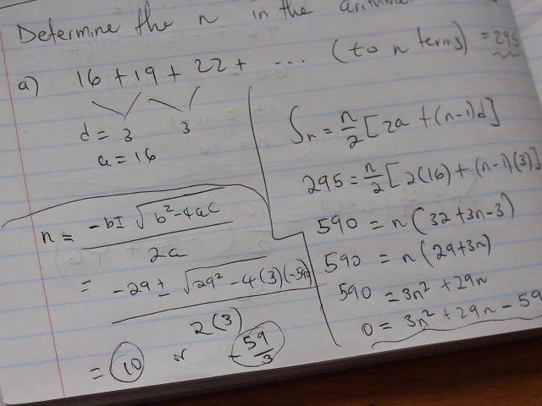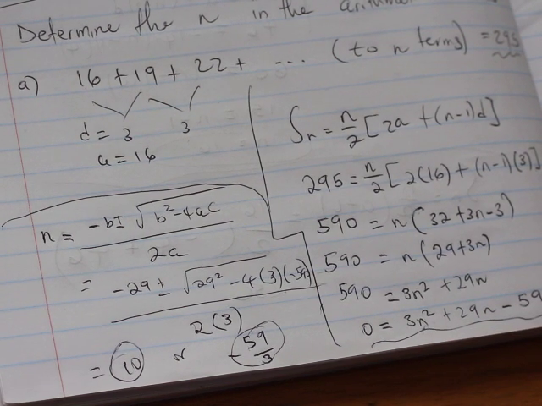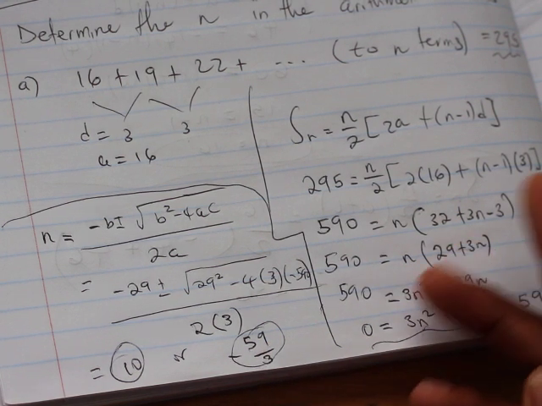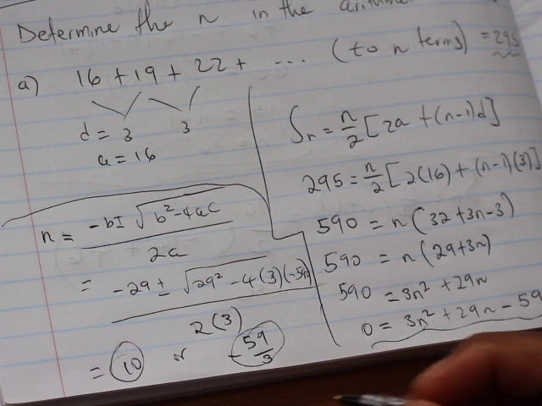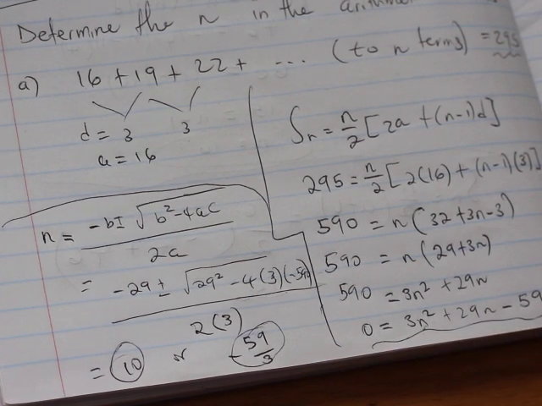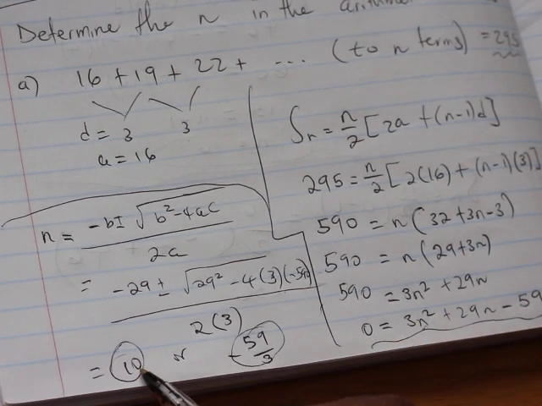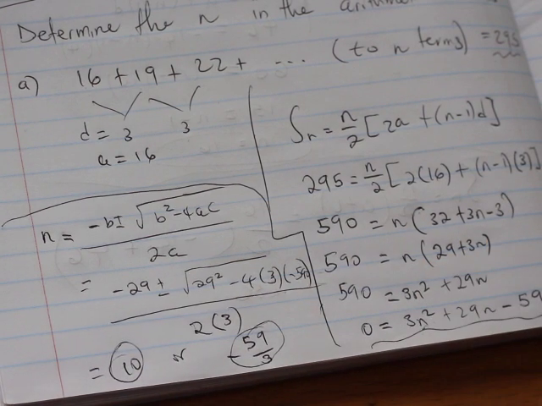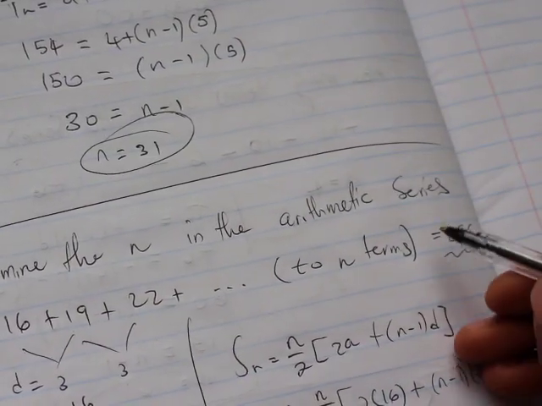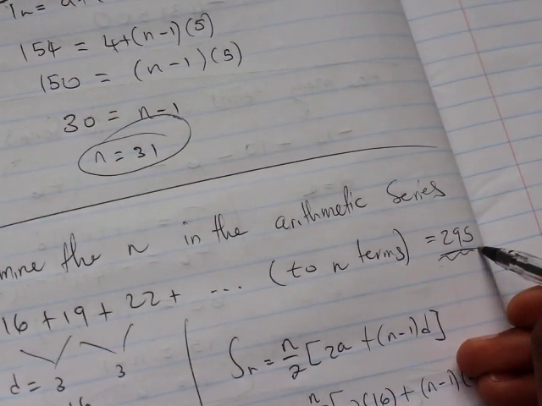It's invalid because first of all it's negative, and n is always a natural number, and also this is a fraction, and n is never a fraction. So that means if we expand the terms up to term number 10 and then find the sum, the sum would give us 295.